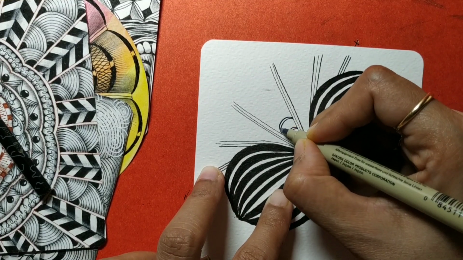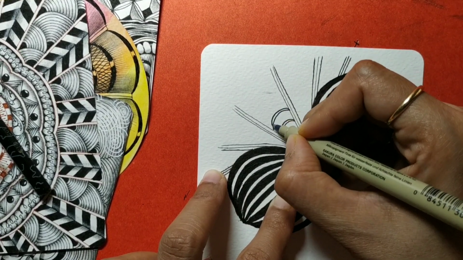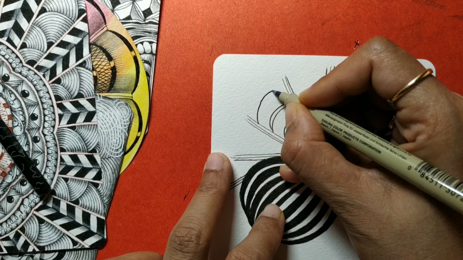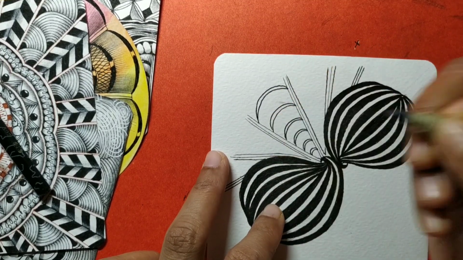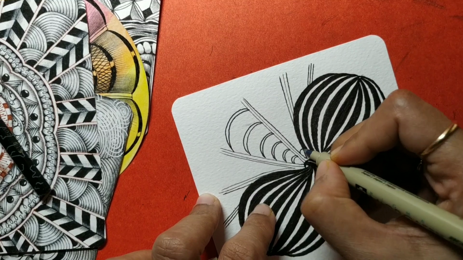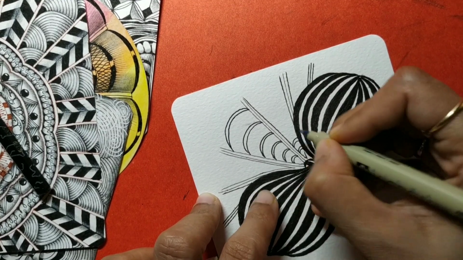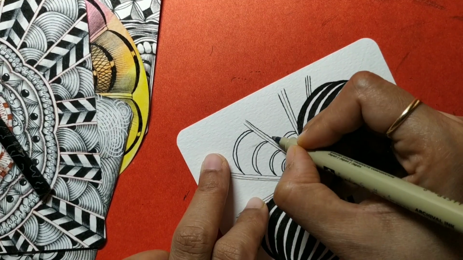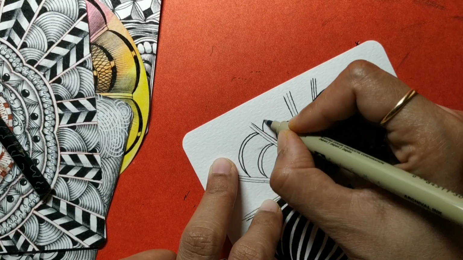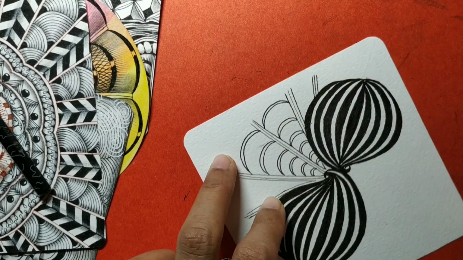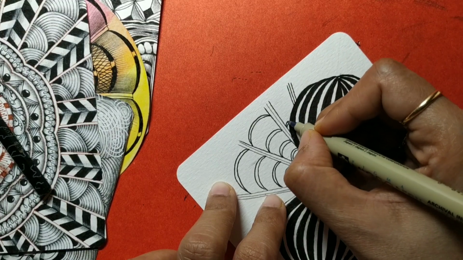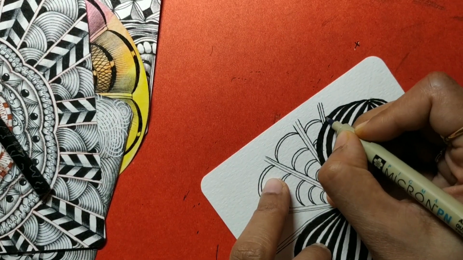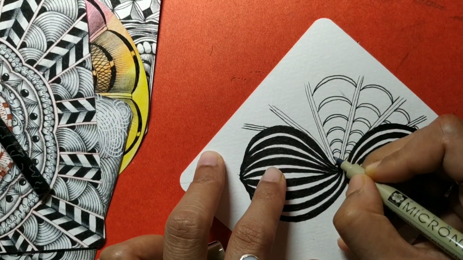reverse curve, reverse C shapes, tangle pattern drupe here, right? Again the same exercise, a little bit of drawing behind, right? So take your time, go slow. If you want, you can add a hidden one here also.